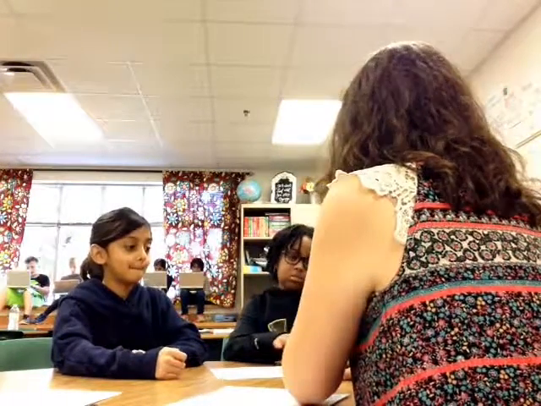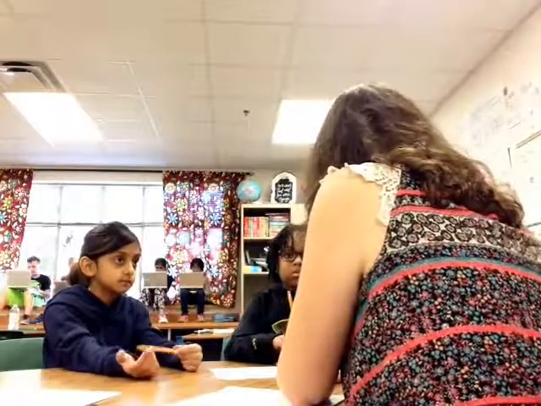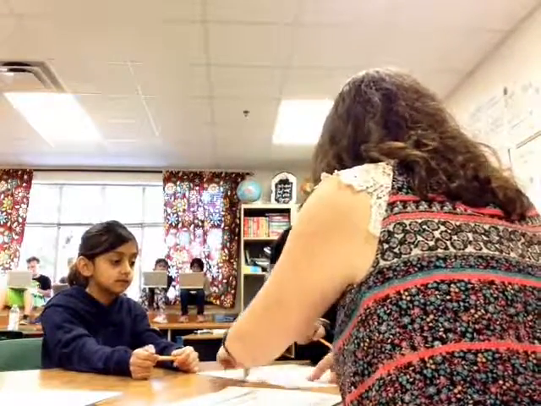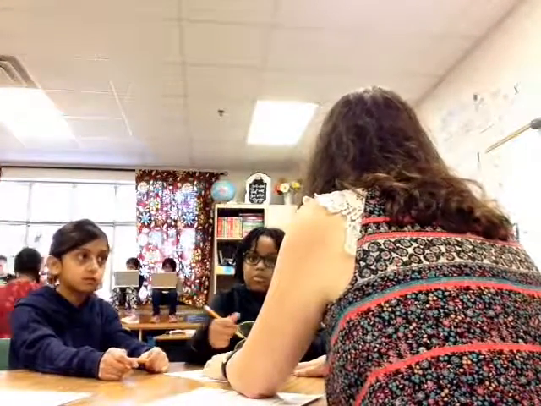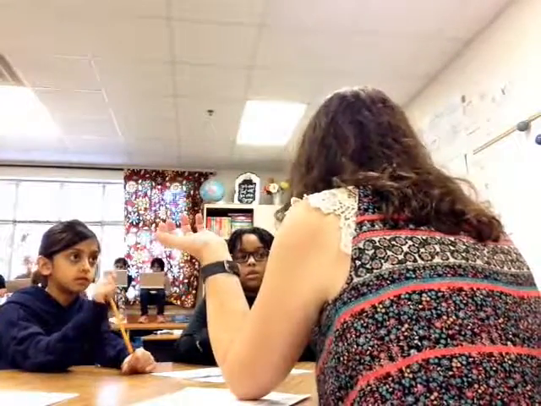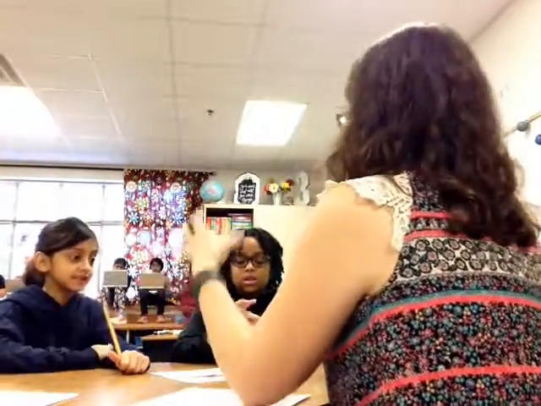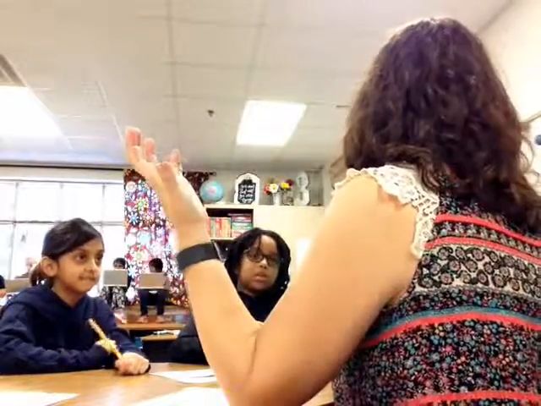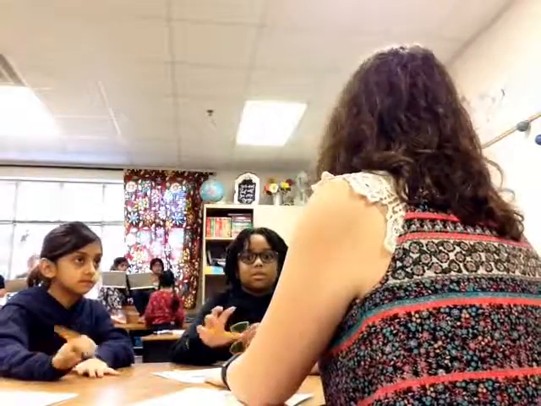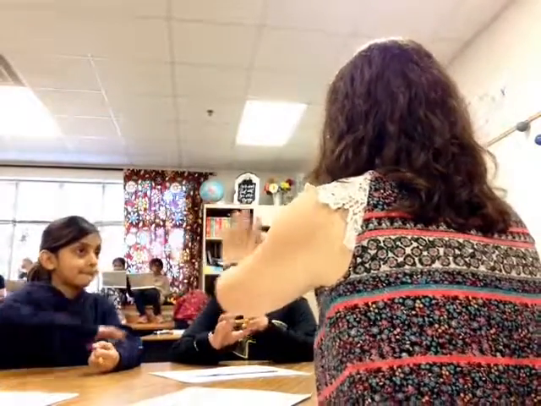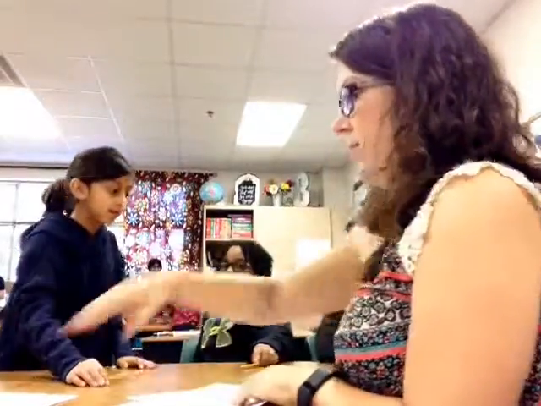Oh, I see you're really pondering this. Okay, so area is the amount of space inside it, right? When I move it different ways, does it change how much of the space is inside it? No. You're right, it really doesn't. You're just moving the shape around, you're not shrinking it or growing it, right? You guys are awesome mathematicians. Thank you. Y'all can go to stations.